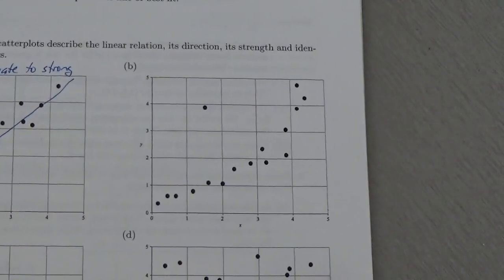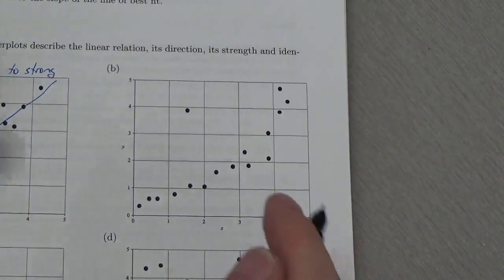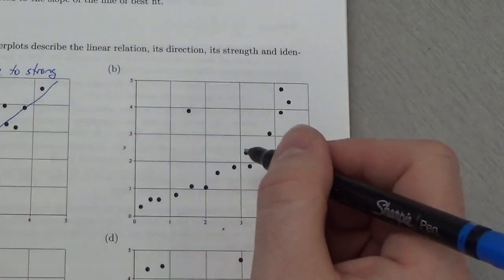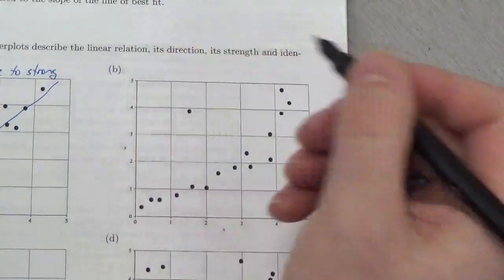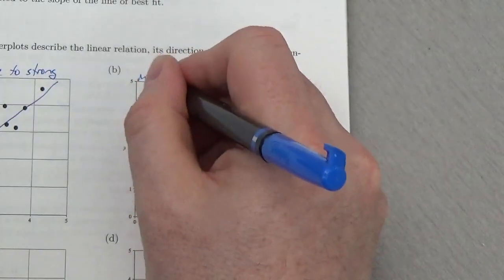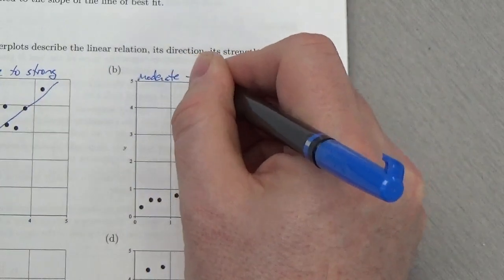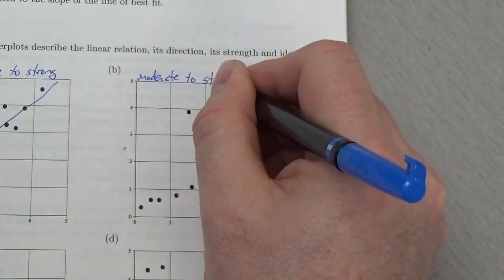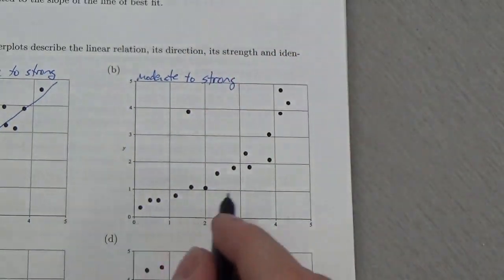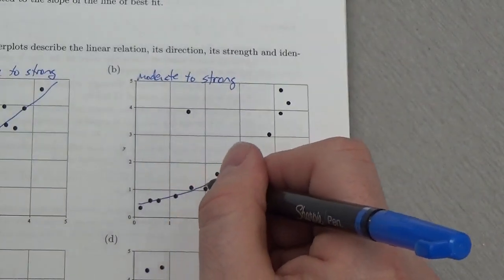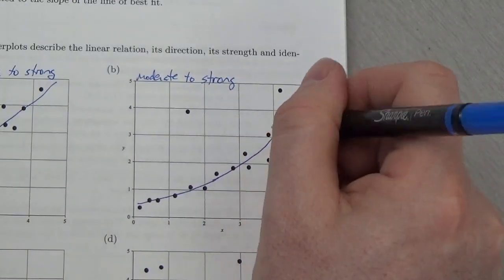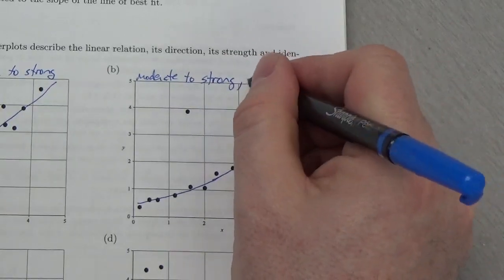Now let's take a look at this one. It's still probably moderate to strong because I can really see what's going on here. It's easy to follow the line of the graph, but notice that in this case, it looks pretty clear that the graph is not linear.